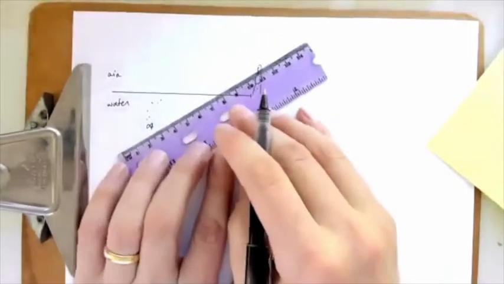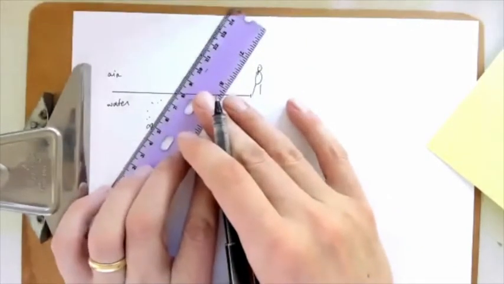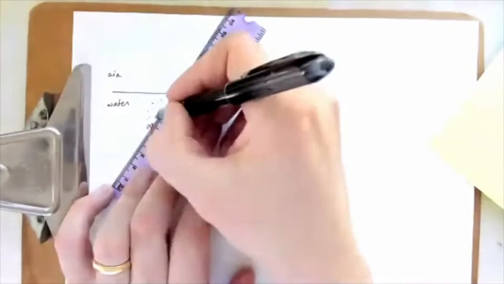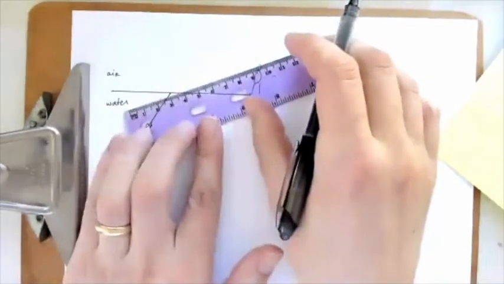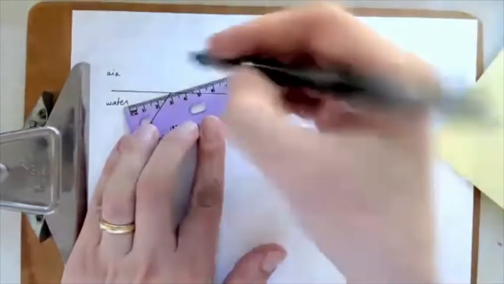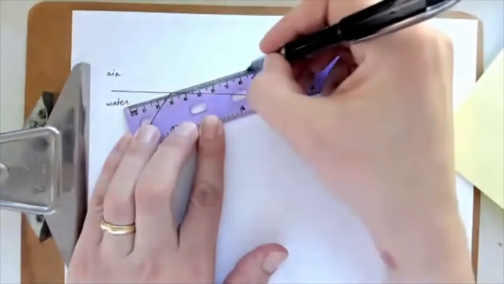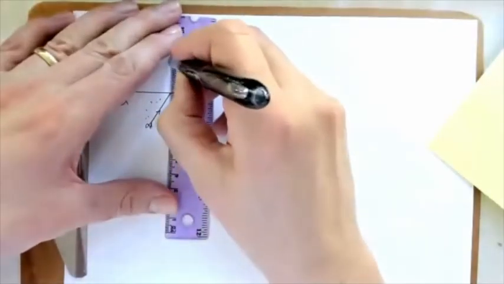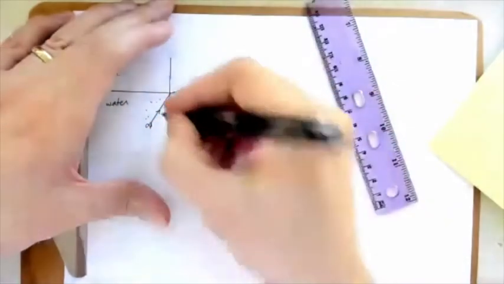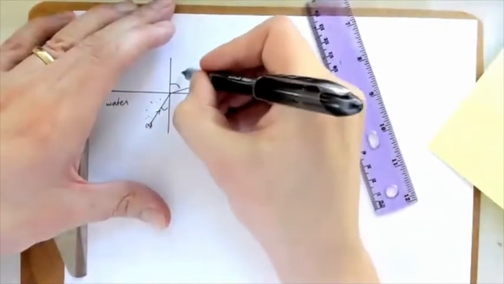Now, let's say I'm looking here, it probably ends up being something like this. So you'll see the fish here because that angle becomes smaller in air than it is in water.